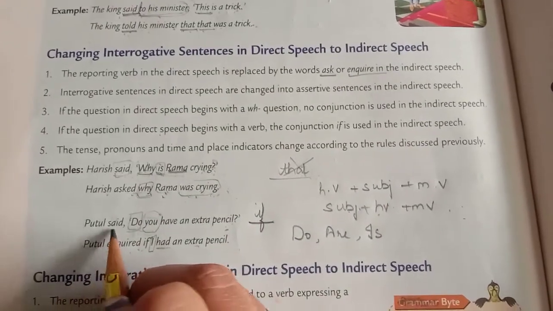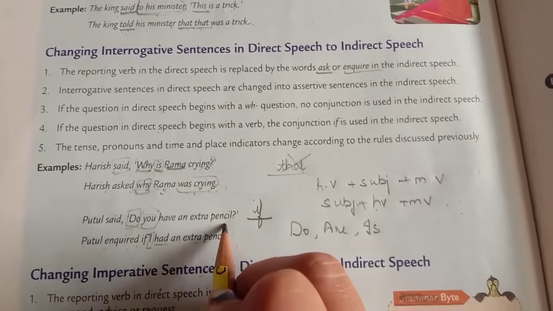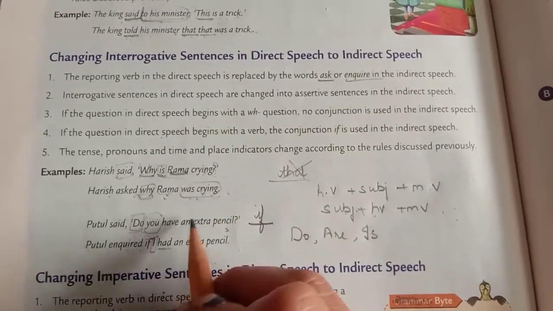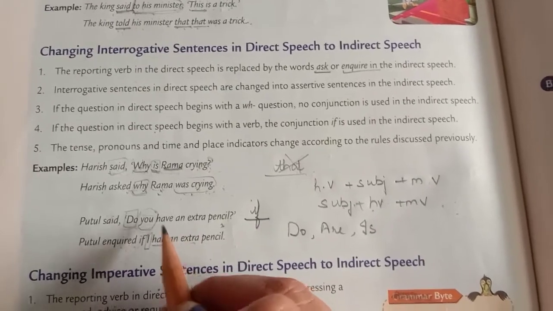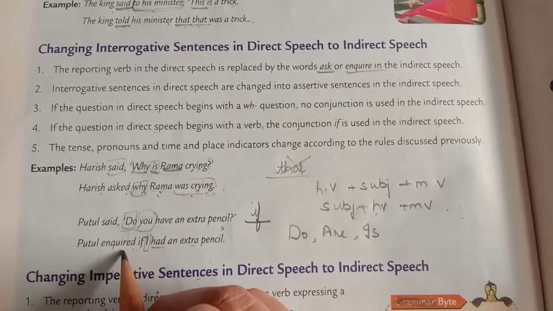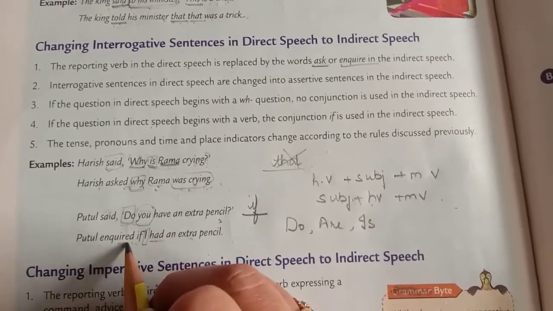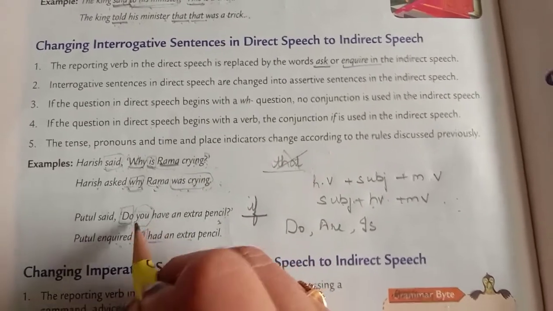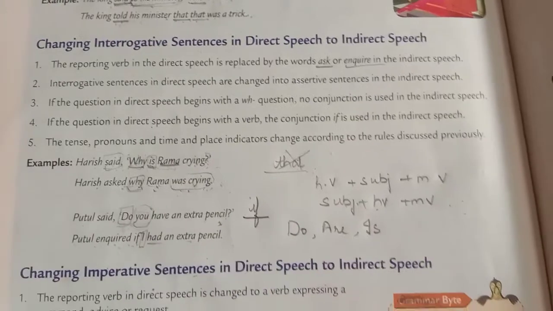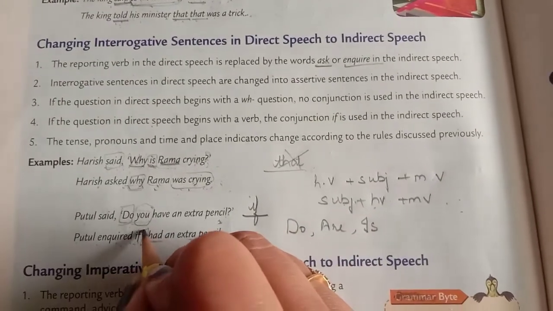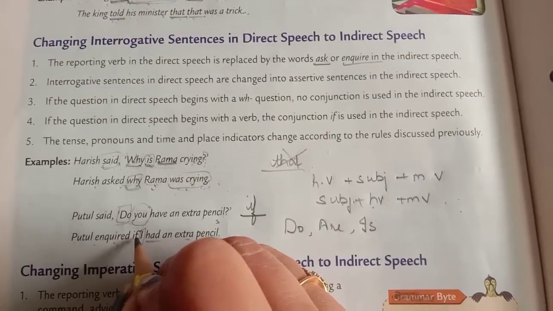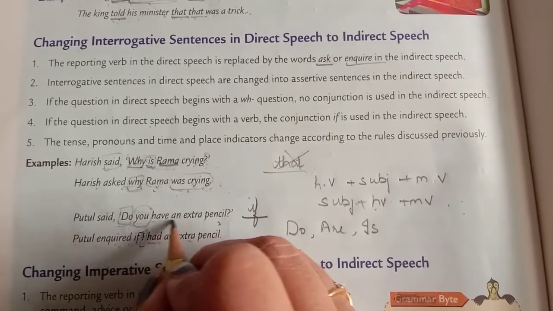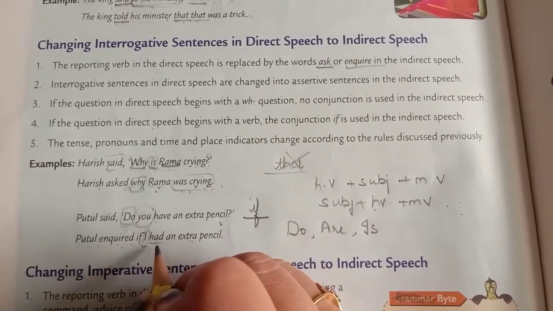So Putul said, do you have an extra pencil? So Putul inquired, or we could have said asked, since it's an inquiry being made. So it's better to use inquired. Putul inquired if I had an extra pencil. This you is referring to me. So that will be replaced with the pronoun I. If I had an extra pencil, because this was in present tense, so it has to change into past tense.